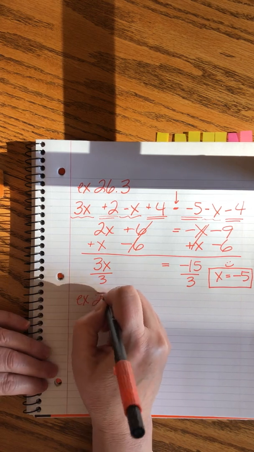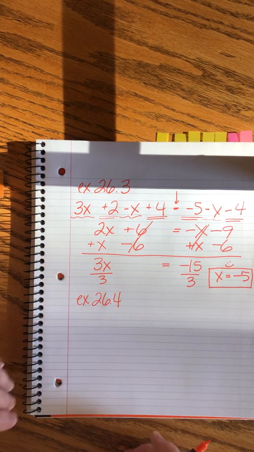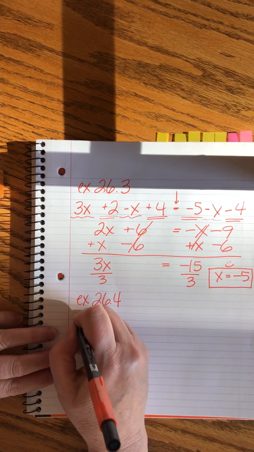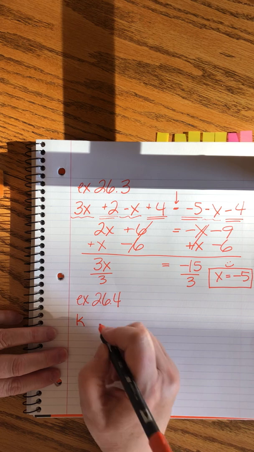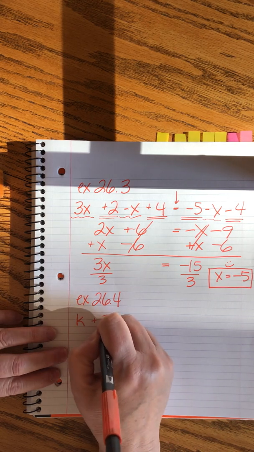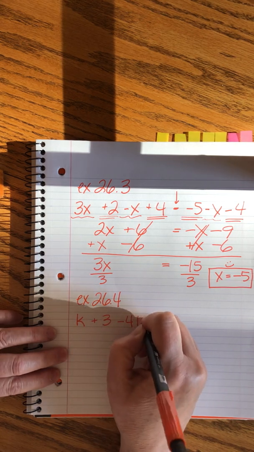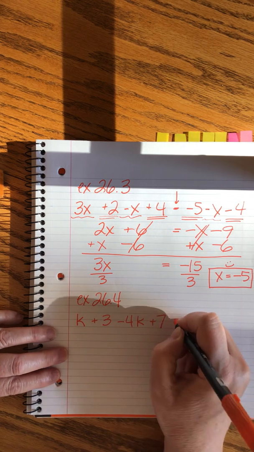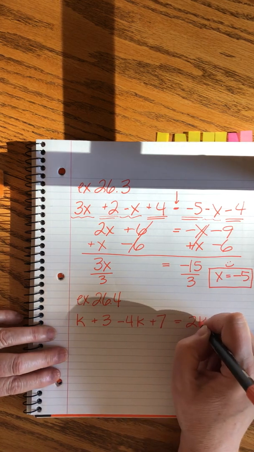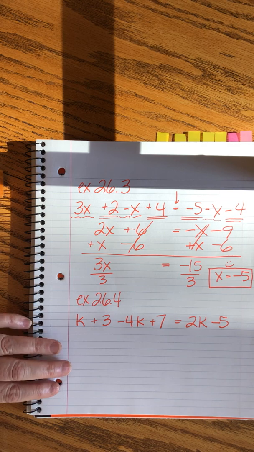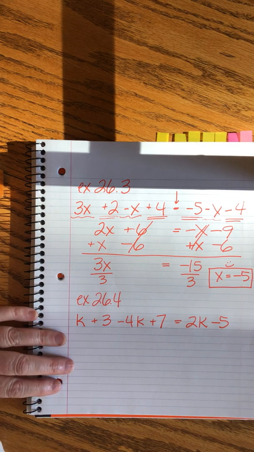And this one's similar. It's got a K in it instead of an X. Okay, I'll double check and make sure I copied that right.